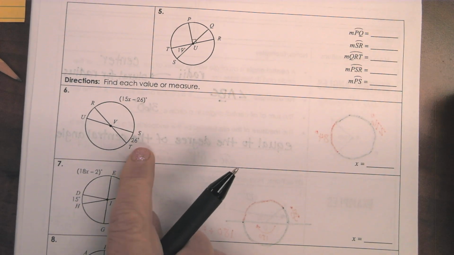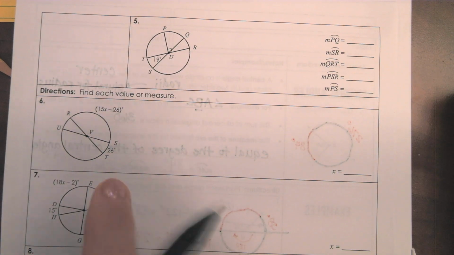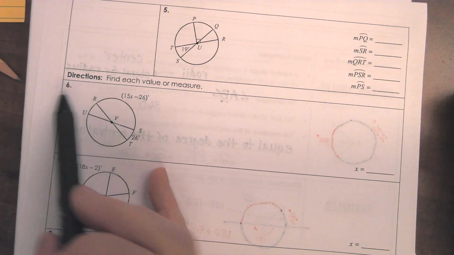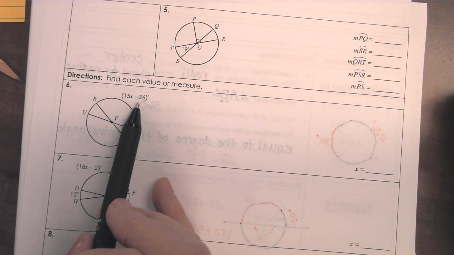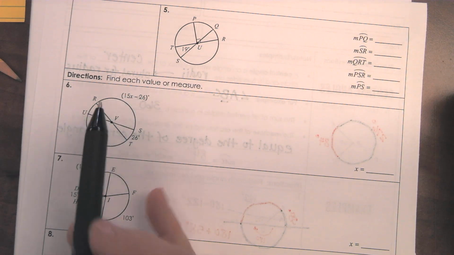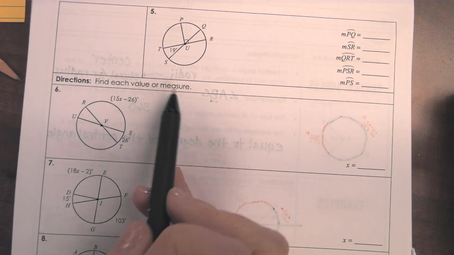Okay, here we are back at part number 2. Part number 2, we're going to start with 6. Notice that we start to have a few equations in here. I know that can look scary, but don't worry, I'll show you how to do these. Okay, so find each value or measure.